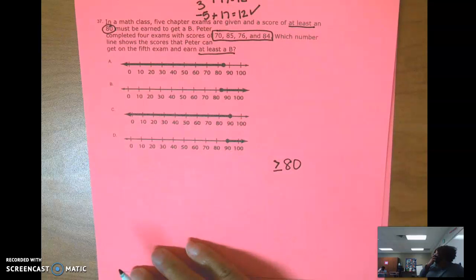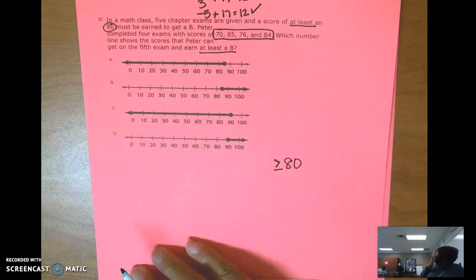How do we find an average? Add them all. Add all the scores. Do I know what Peter's score is on his last exam though? No. So if I don't know, what do I put there?